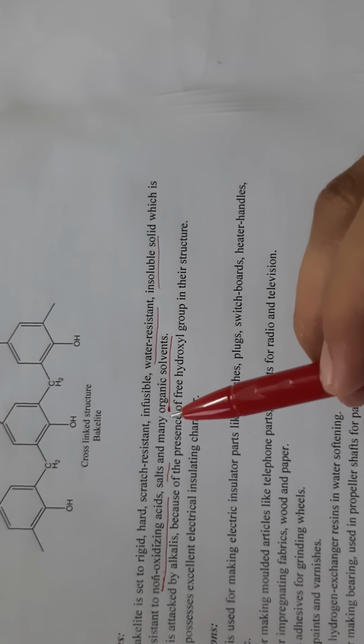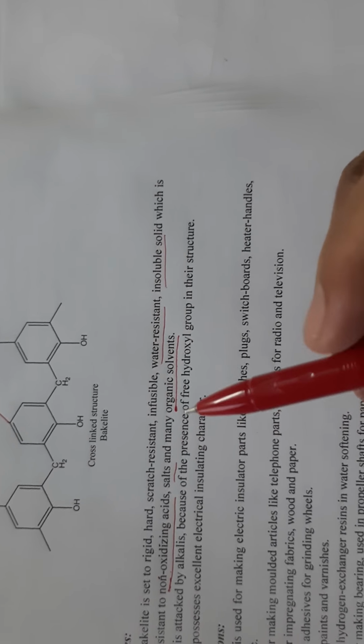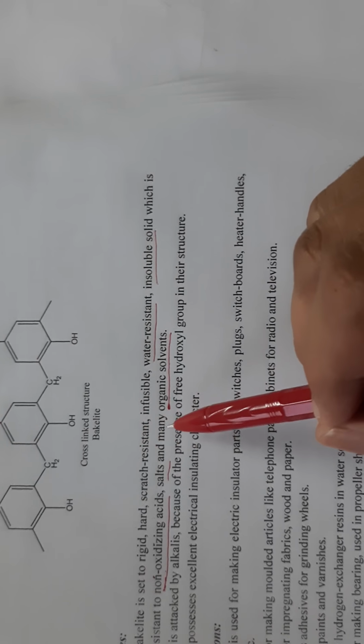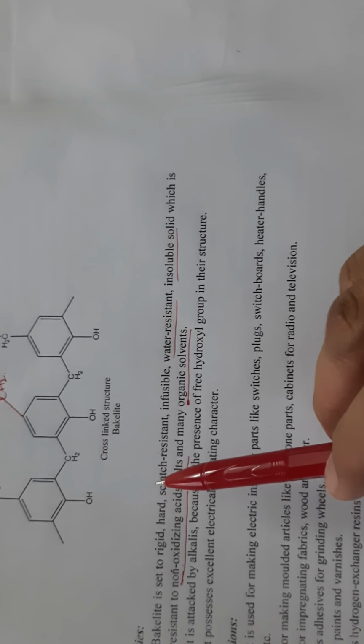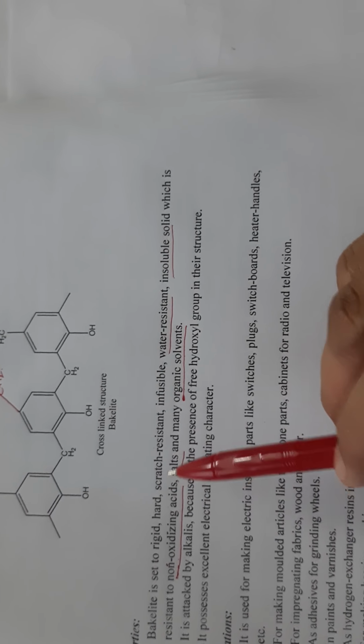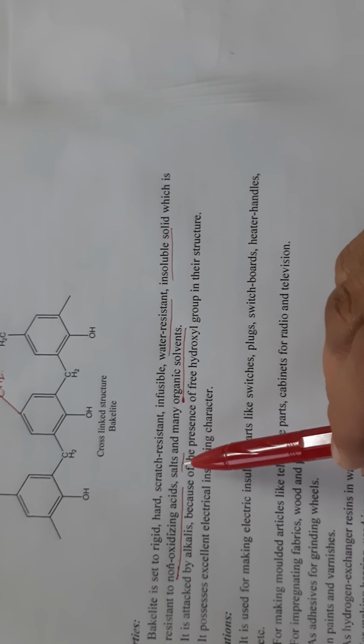In the very beginning, I explained the differences between thermoplastics and thermosettings, where thermoplastics will dissolve in suitable solvents, but thermosettings do not dissolve in suitable solvents. That's why, remember, the thermosetting is a very rigid, hard substance, and it is not soluble in solvents and not soluble in acids, salts, etc. That is one physical property.